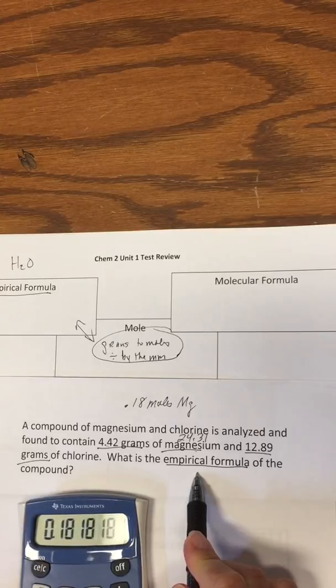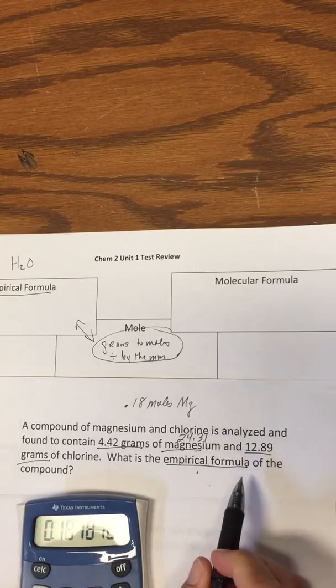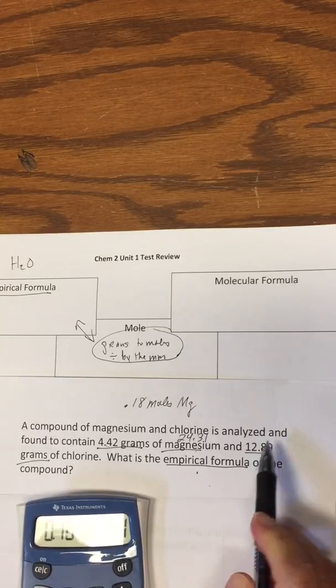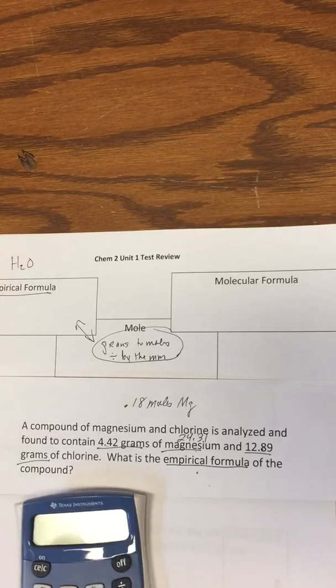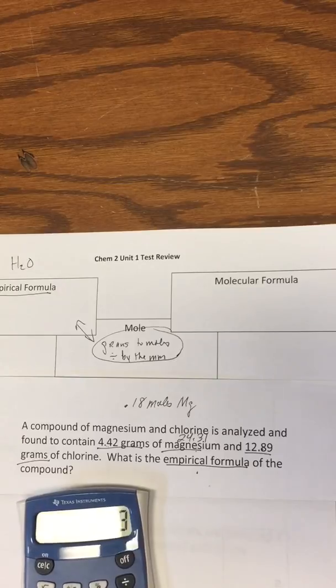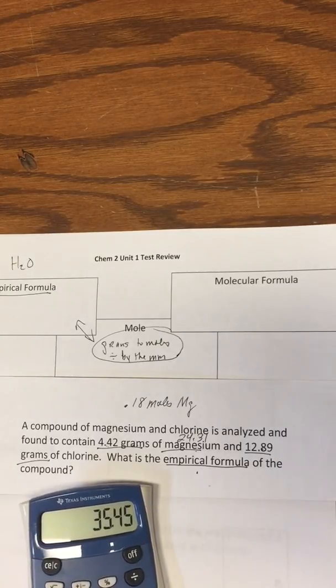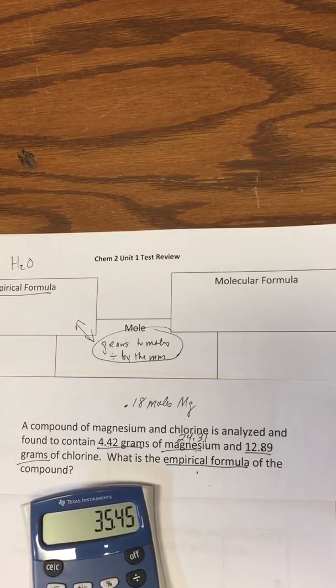Okay. Now, how much chlorine is in this compound? Well, again, it's given us grams. And so we need to figure out how much chlorine is in it. So again, same thing. 12.89 divided by 35.45. And now a lot of the question is, okay, oh, wait, Mrs. Cox, it's Cl2. What do we do? Why don't we divide by 70.9?